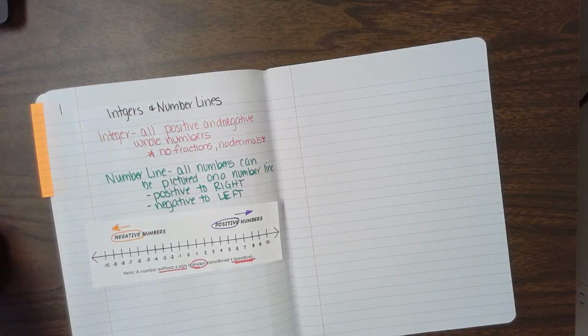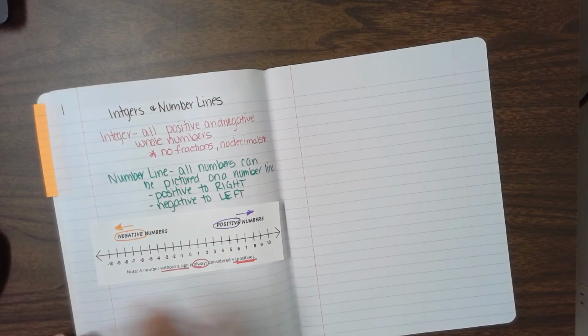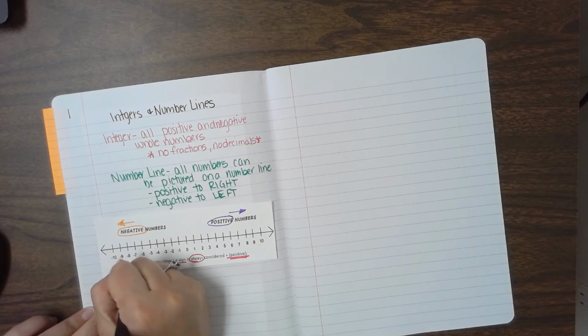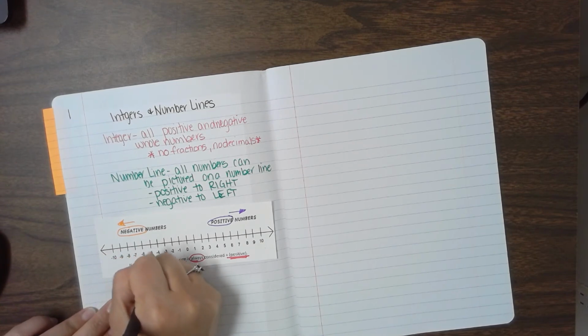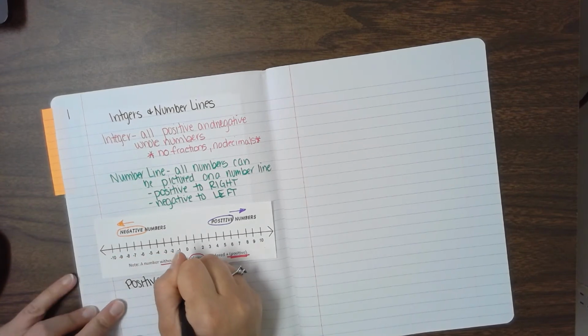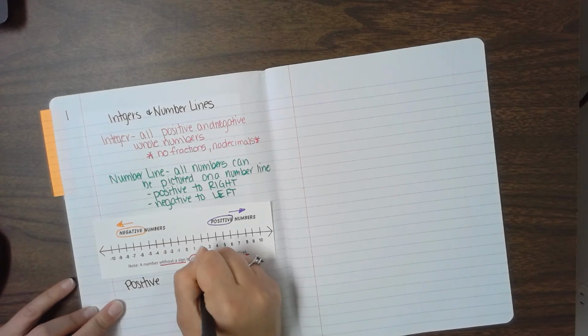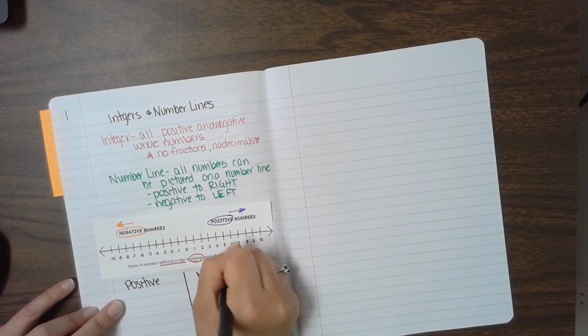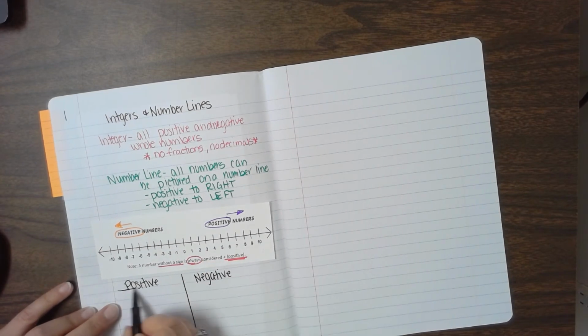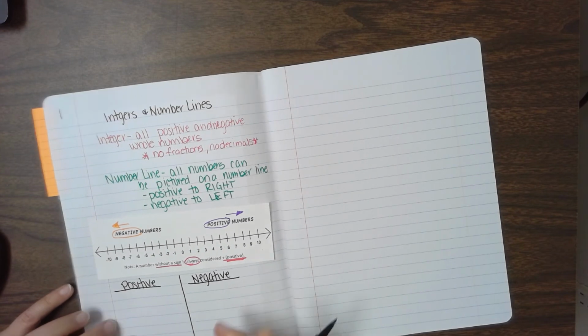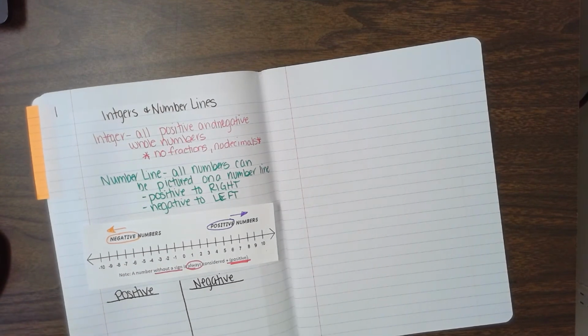The last thing that we're going to do here is make a list. I'm actually going to make a T-chart. So we've got positive and negative. And what I'd like you to do is pause the video, and see if you can come up with any of the vocabulary that we might find that connects with positive and negative numbers.